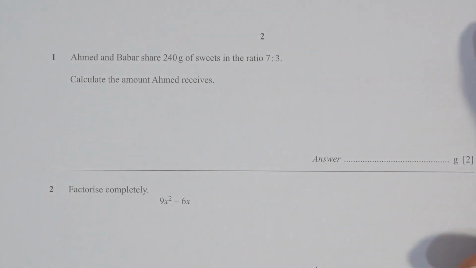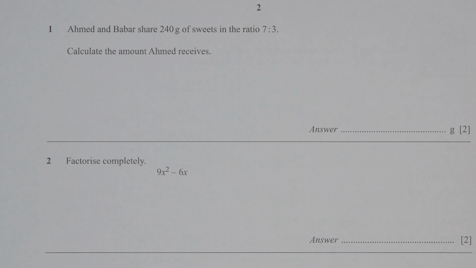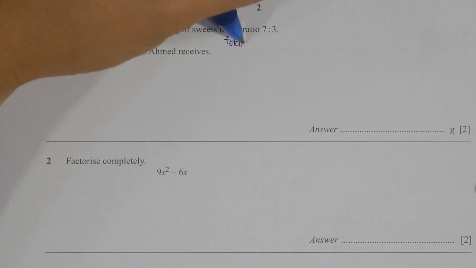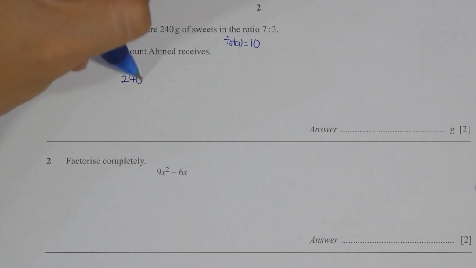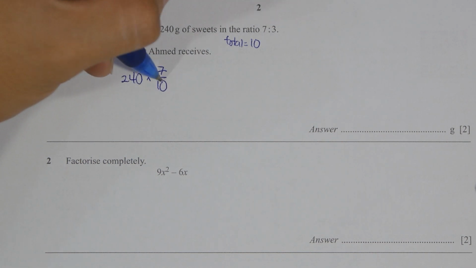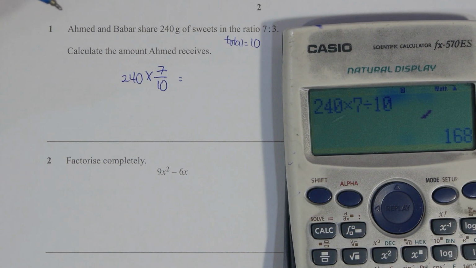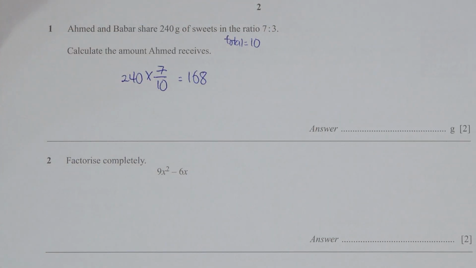For the first question, I identified the total ratio, which is 10. So with that being said, we can now use 240 times 7/10 to find the amount Ahmed received, which is 168.